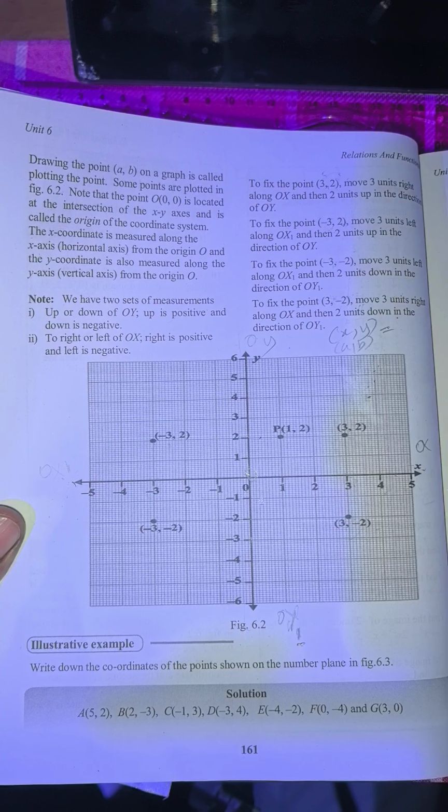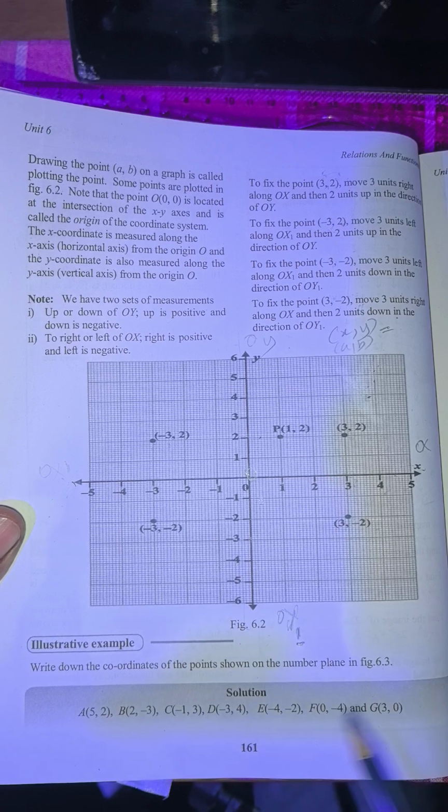The next one, I think I'll try and do this one. If you understand that, then we move on.